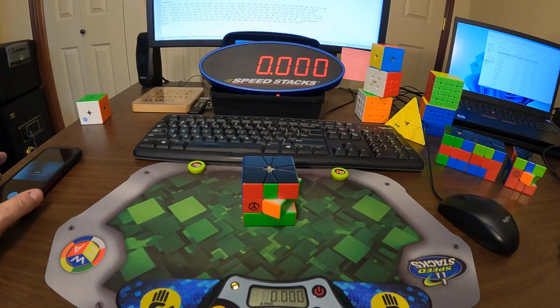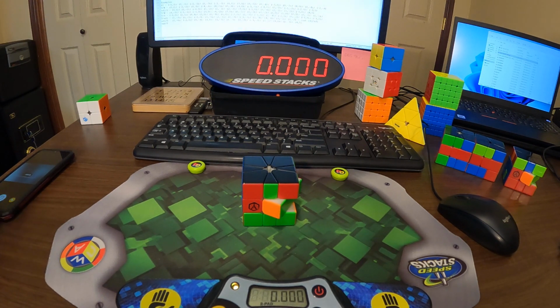I've been wanting to create a video for a while describing a Square-1 parity system that I've never seen before. I don't think I came up with it, but I've never seen anybody else do it. I've never seen it described in any parity documents. And when I described it on the forum, it didn't seem to be really much of a thing.